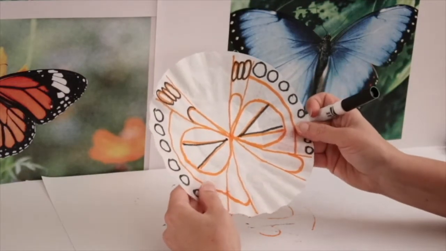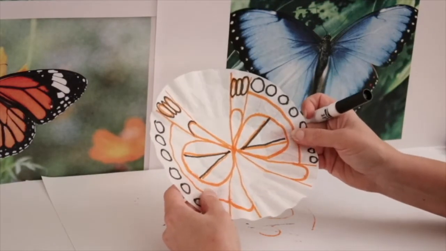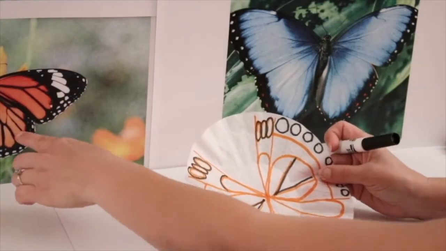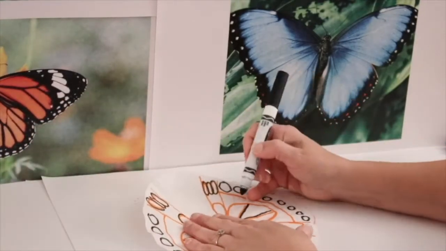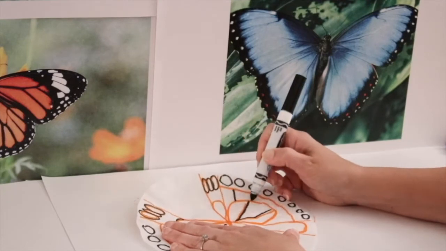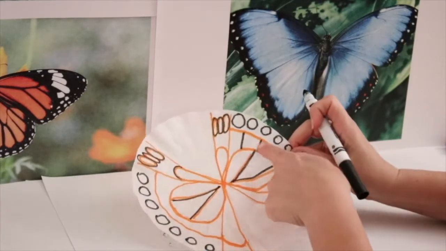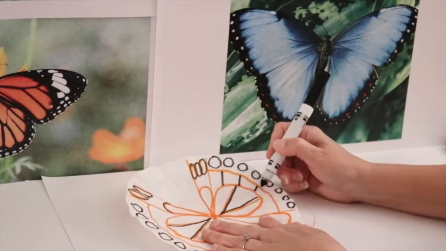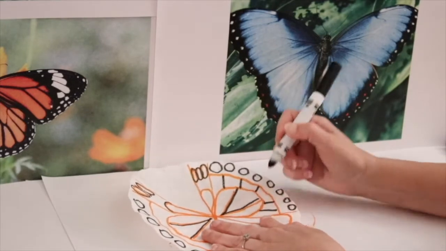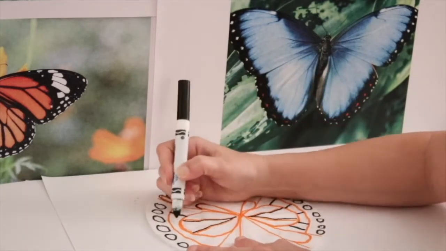Now I'm going to draw some more lines in the wings. I'm drawing in these outer veins. So I'm going to draw some straight lines going from my big leaf shape out to that curved line. I'm going to do the same on the other side.